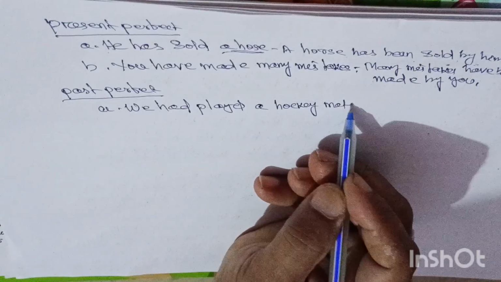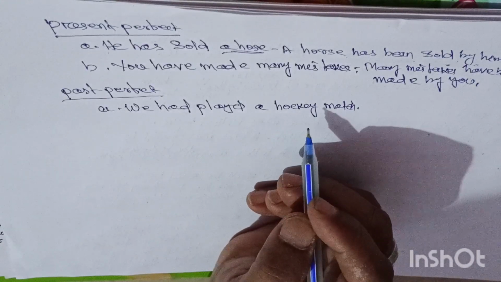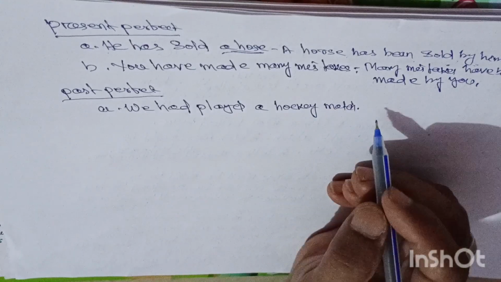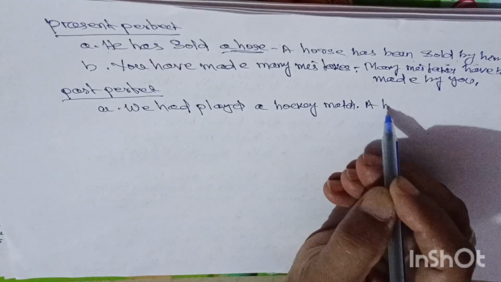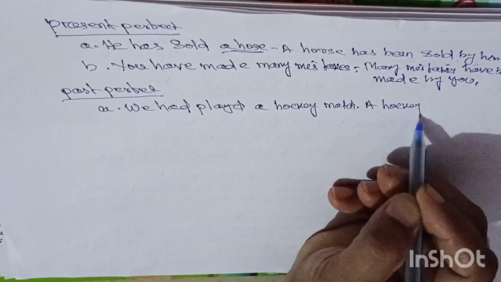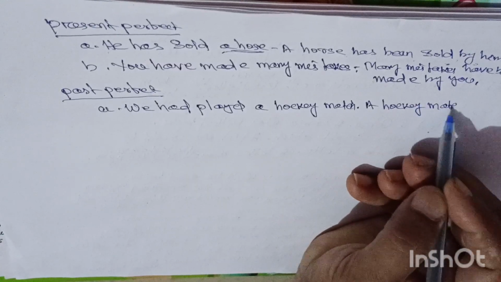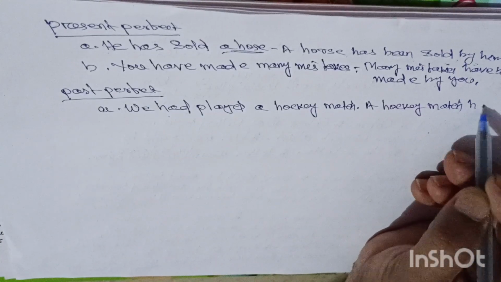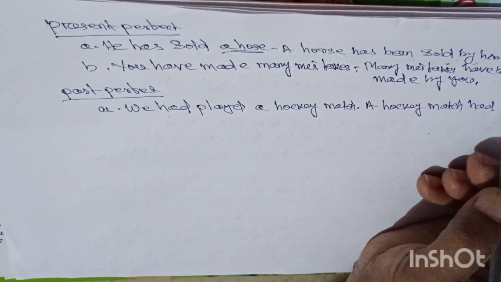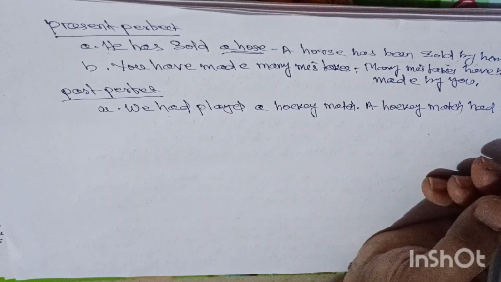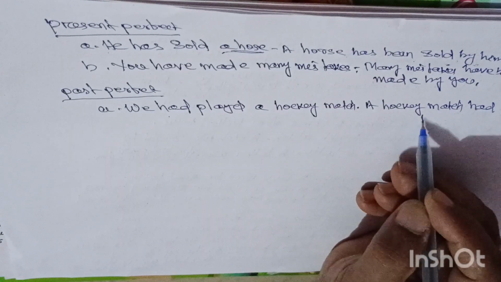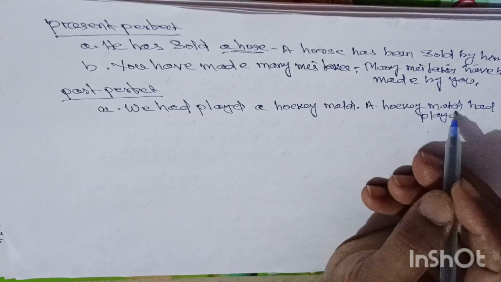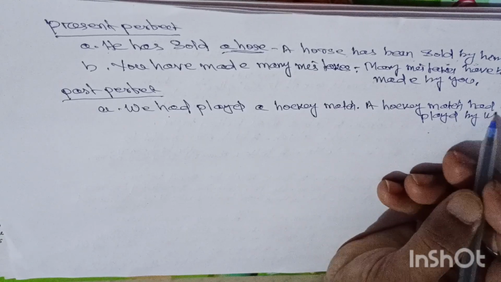Here the object is "a hockey match", so first you put that. As the sentence is in past perfect, you put "had been", the past perfect helping verb. Then "played", then "by us".